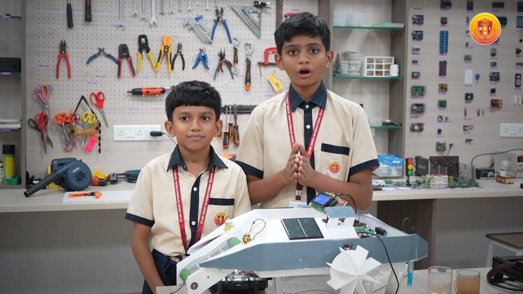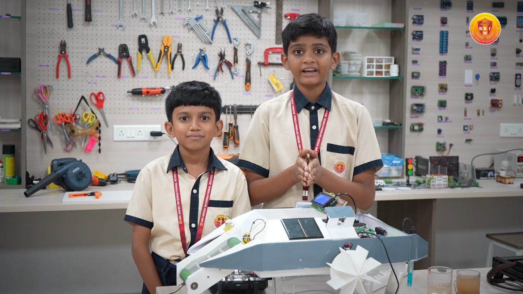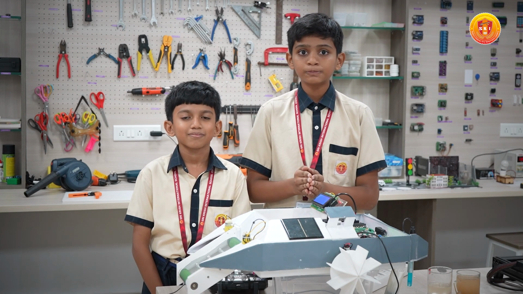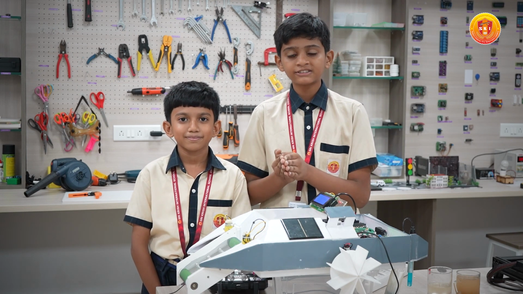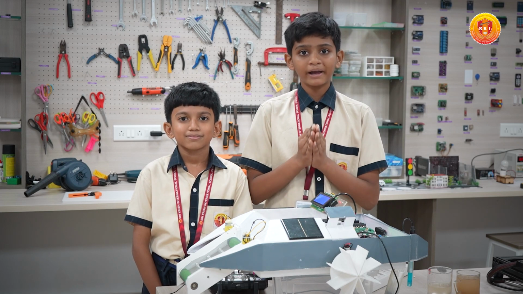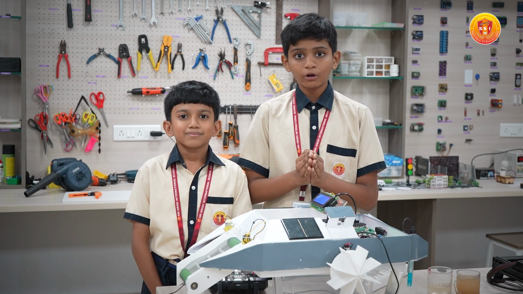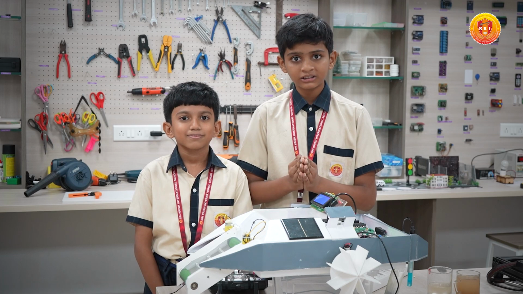The lake monitoring boat offers a proactive approach to combat water pollution. By deploying this boat in polluted water bodies, it can remove all the pollutants, thus helping marine life and biodiversity to be safe, and also ensuring that human health is good.